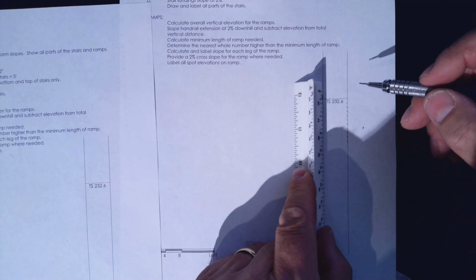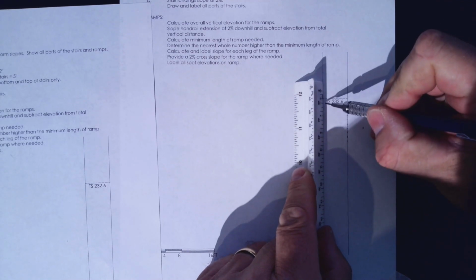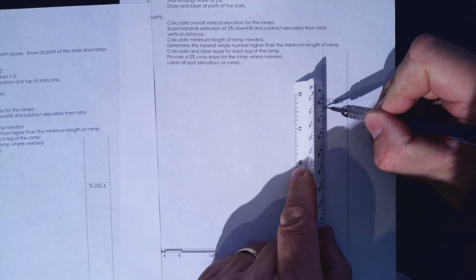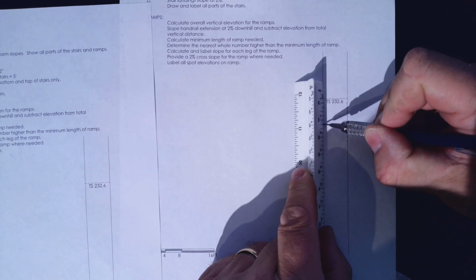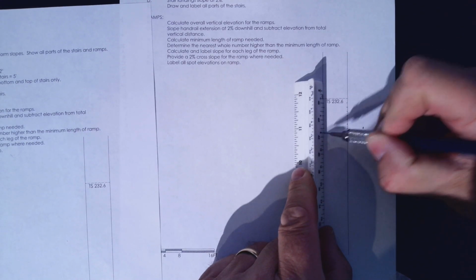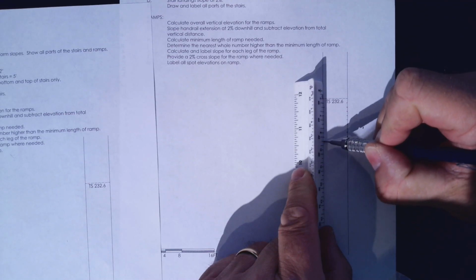Do the same thing over here so I can draw the lines. 1, 2, 3, 4, 5, 6, 7, 8, 9, 10. I'm going to connect those.